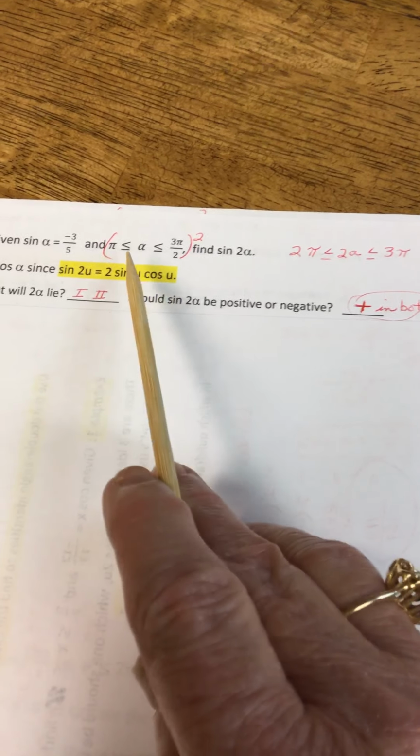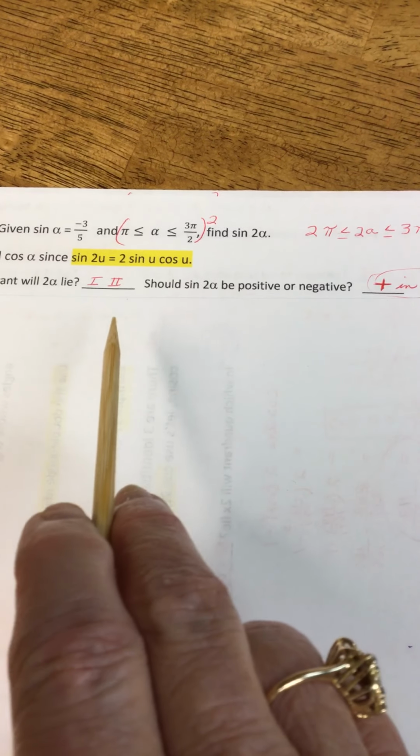I'm thinking, well, where does 2 alpha lie? If I double this original angle, where will it lie? It will lie between 2 pi and 3 pi, which means I'm going around a second rotation around my unit circle. So it would be lying in quadrants 1 and 2. And in those quadrants, sine will always be positive.